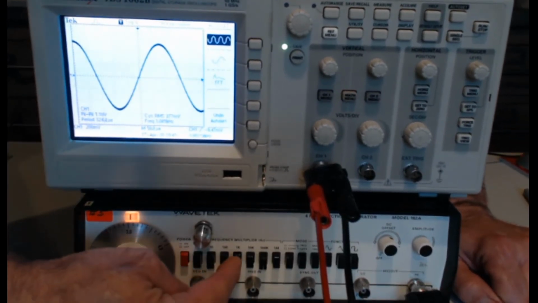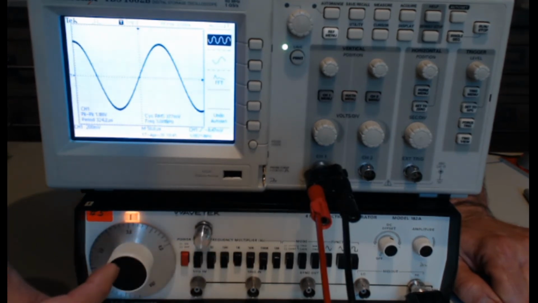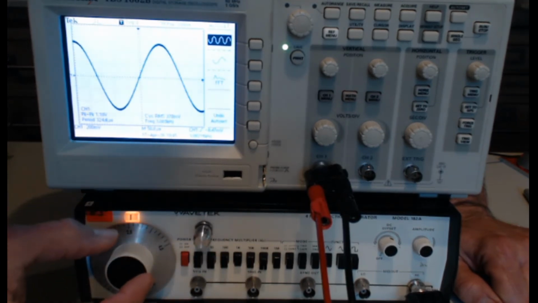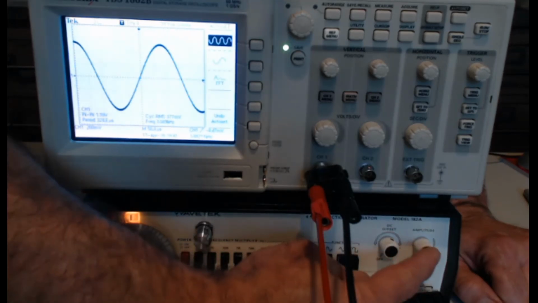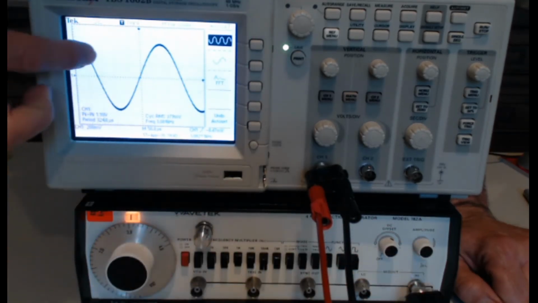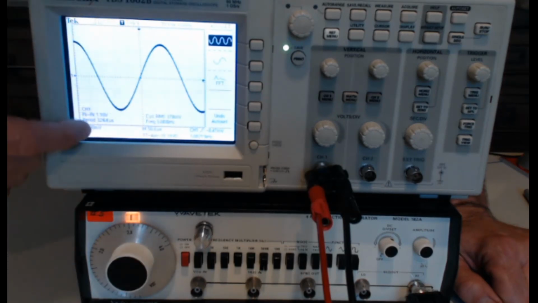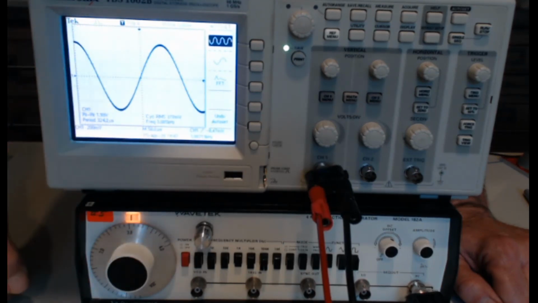So we select the frequency here, the multiplier to fine tune it, what type of wave we want, the amplitude, and it displays on the oscilloscope voltage on the vertical axis, that's electric potential, and time on the horizontal axis.